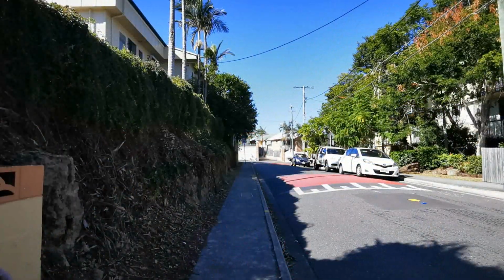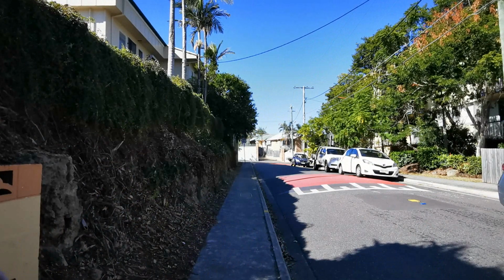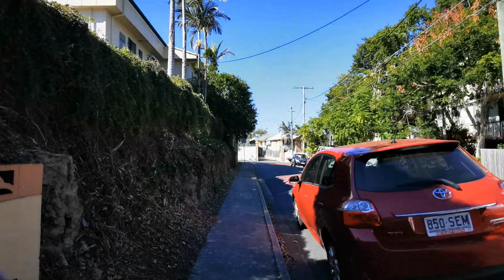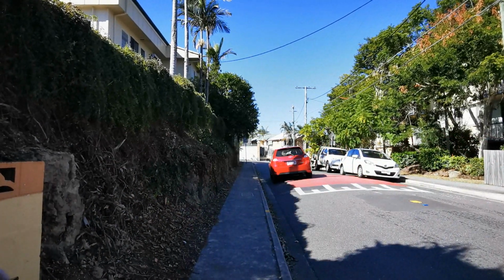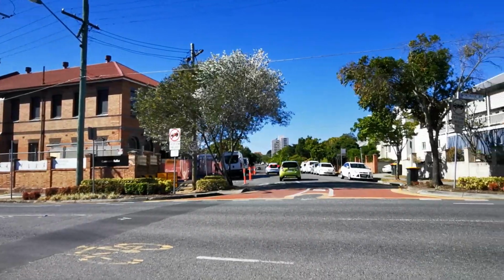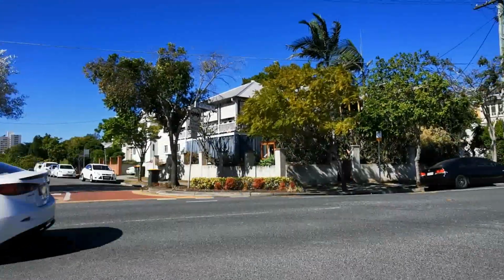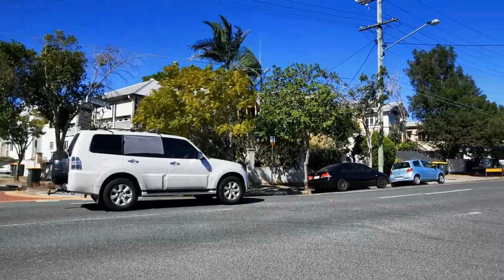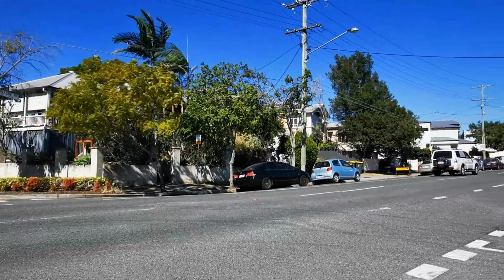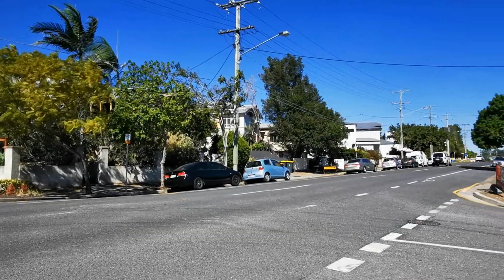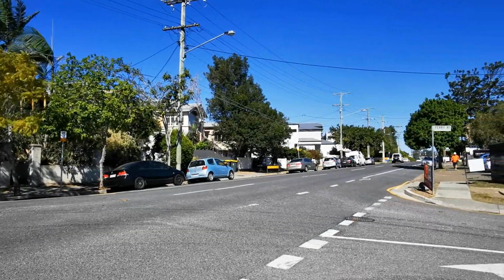Definition is really about the width of the street and what's around the street, so especially the height of the buildings. I would say this street is really narrow compared to the buildings around it. So the definition is not great at all.